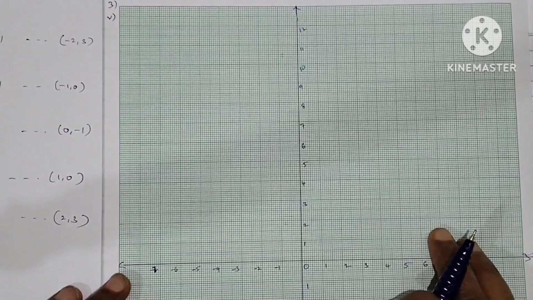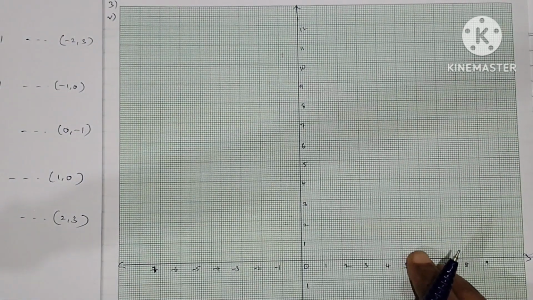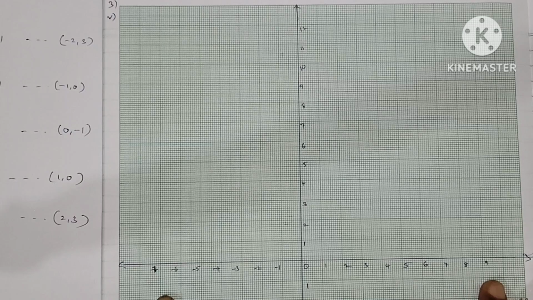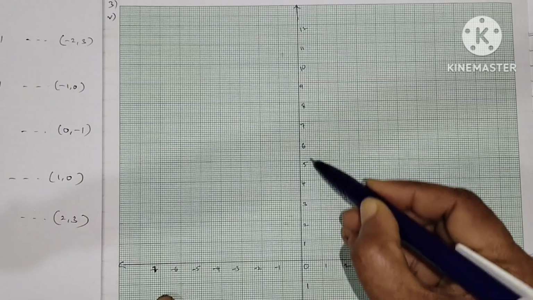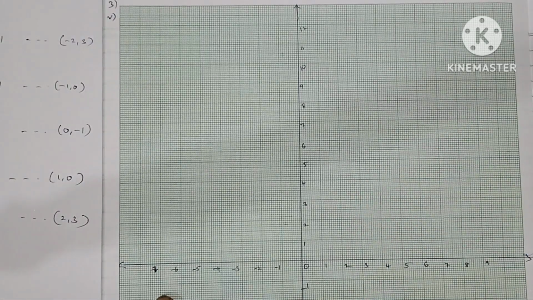So now this is the graph paper. Here the x and y axes are already drawn. On the x axis we have the numbers 1, 2, 3, 4, 5, and on the y axis 1, 2, 3. We write both the negative numbers and the positive numbers.